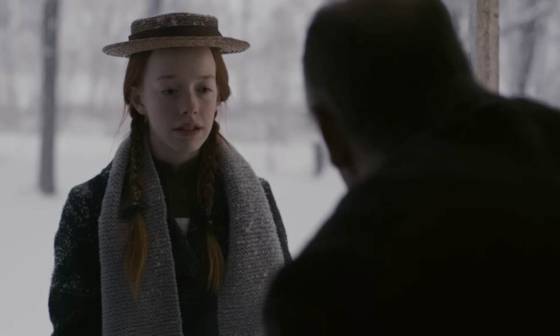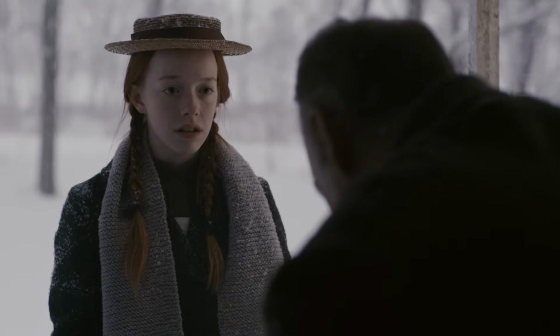What wonderful red hair. You're the Cuthbert's new charge, aren't you? Yes. I've heard nice things about you. And how is Marilla? Still feisty, I hope?